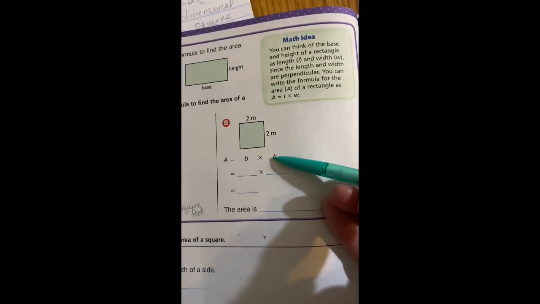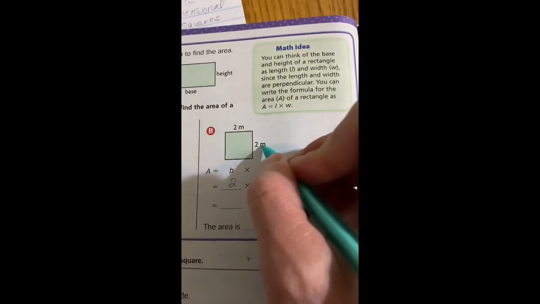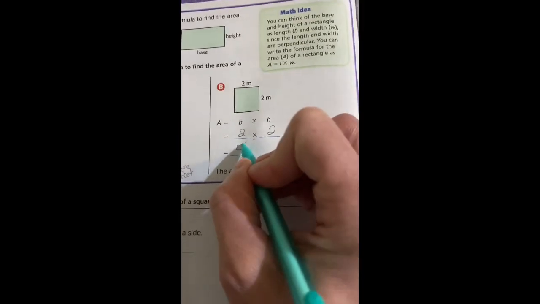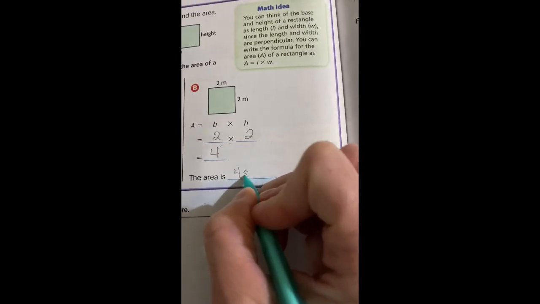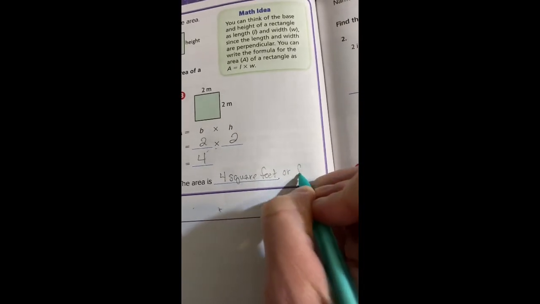All right, let's look at B. Area equals base times height. We'll call this base. We'll call this height. 2 times 2, 4. So the area is 4 square feet, or you can do it with a little 2 for square feet.